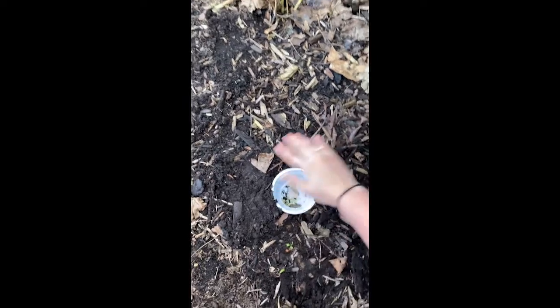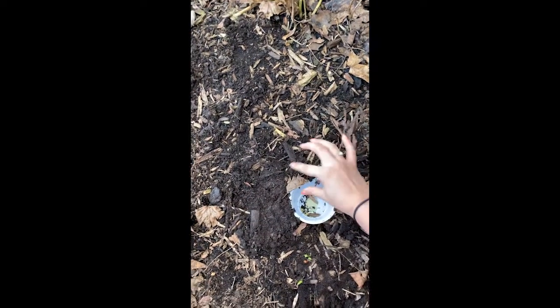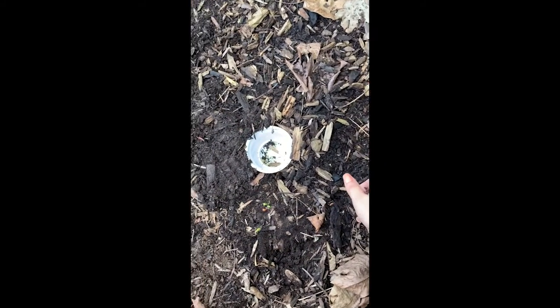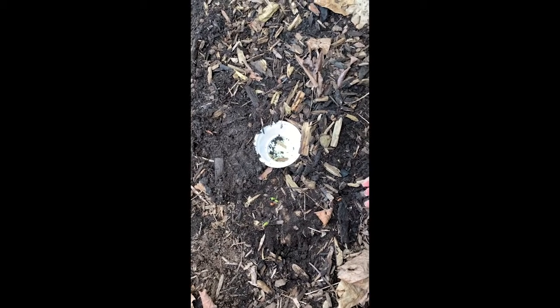And I'm gonna leave the container out here for a bit, and I'm gonna check it later today to see what bugs have been attracted to our honey. So I'll check back in with you guys later.